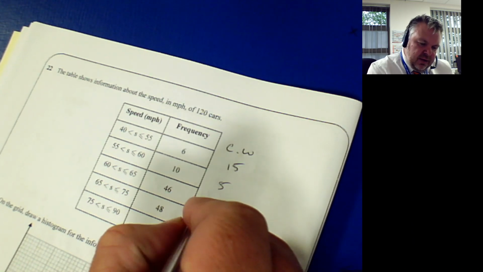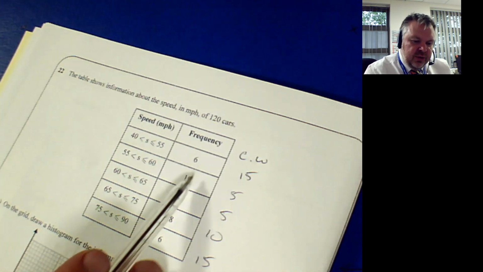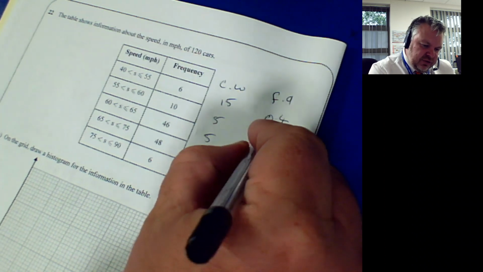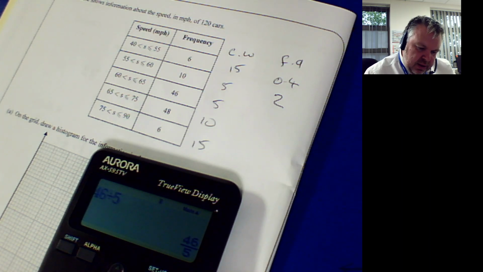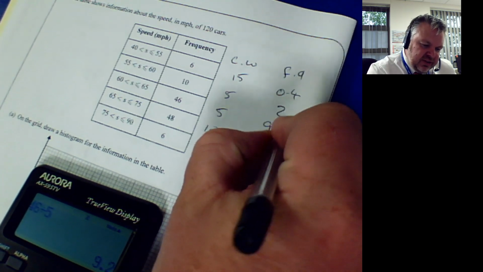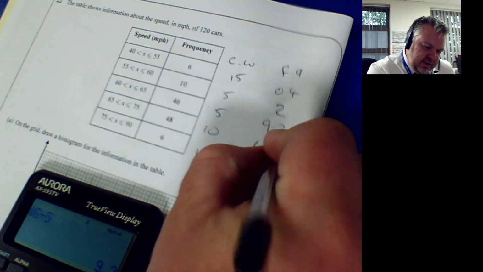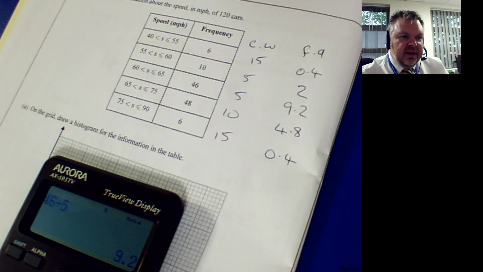Class width, again, all I'm talking about when I talk about class width is what do the numbers go from and to. 5, 5, 10 and 15, and then we're going to do frequency divided by class width to give me my frequency density. The first one was 0.4, 10 divided by 5 is 2, 46 divided by 5 is 9.2. This is going to really help me with my scale as well in a minute. 48 divided by 10 is 4.8, and 6 divided by 15, I've had once already, is 0.4. Okay, let's have a look.